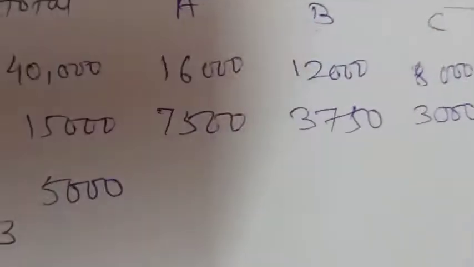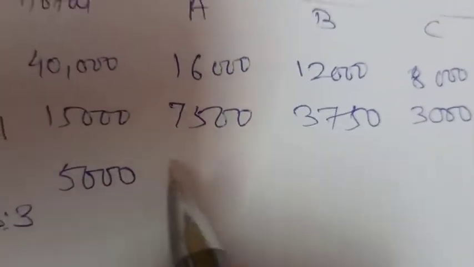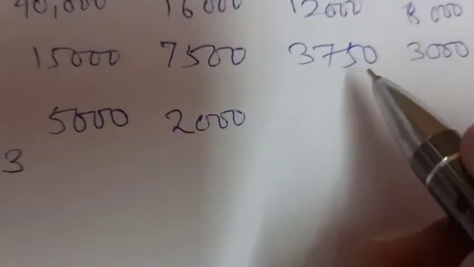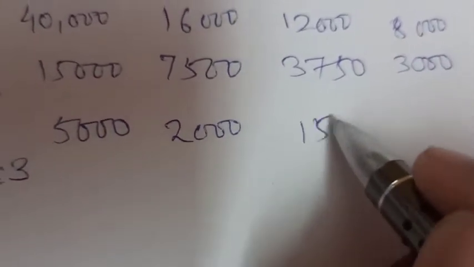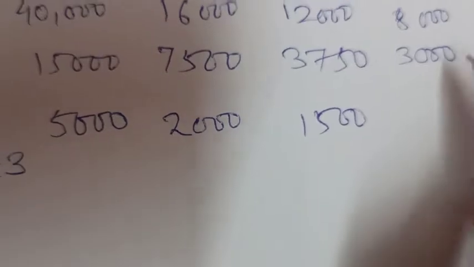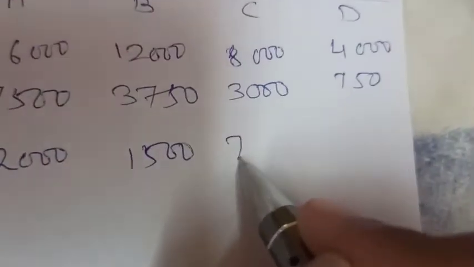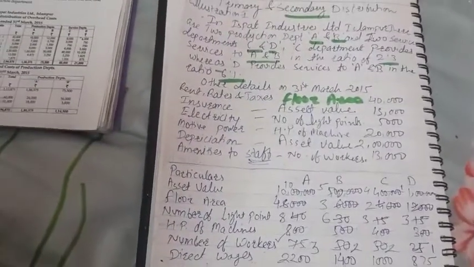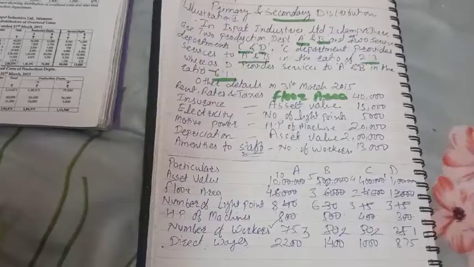The total is 5,000. Okay, so the amounts are 2,000, 1,500, 750, 750. Next overhead is motive power.